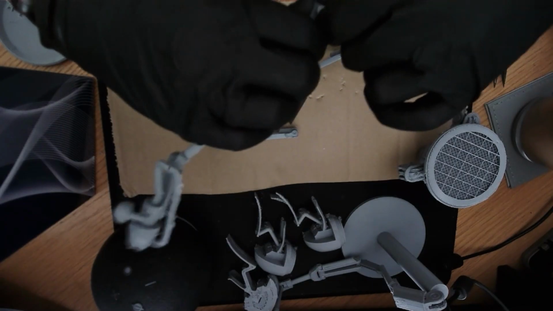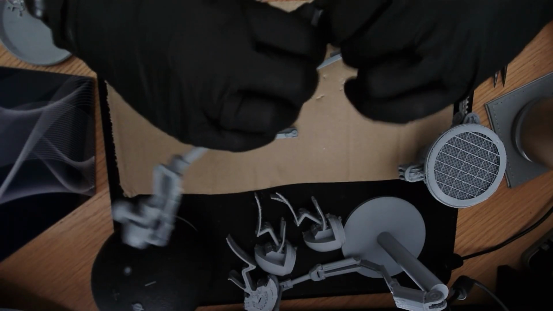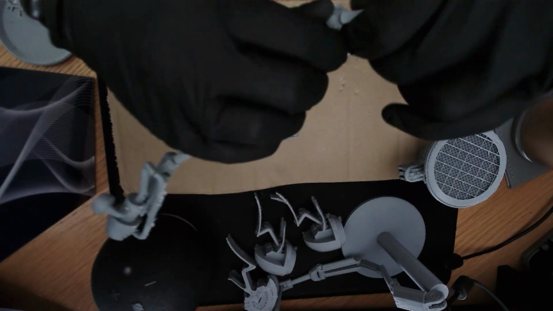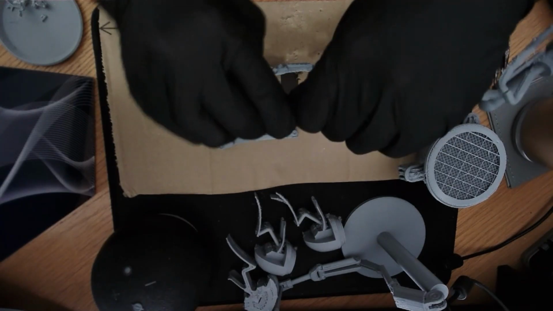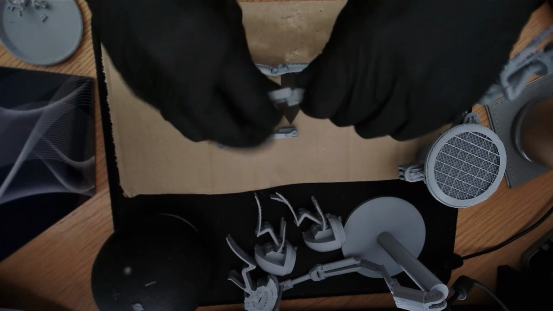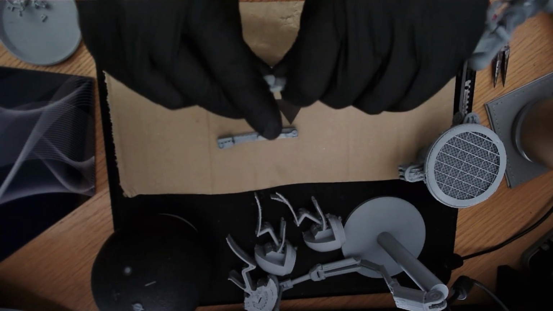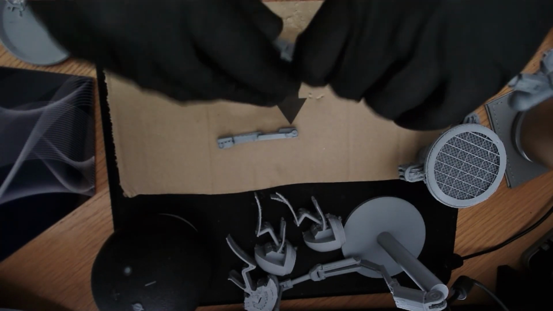So yeah, the reason why 2 of these arm pieces are already pre-built is because they can be a bit of a pain to get on. So I was going to build 1 arm piece together. There we go. So that's caught my glove, because why wouldn't it?